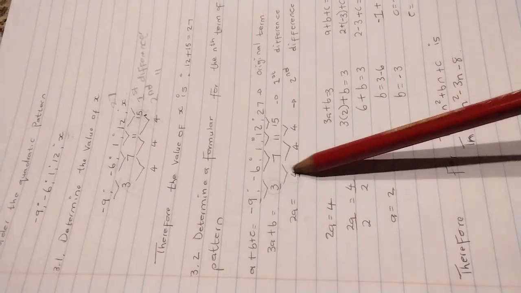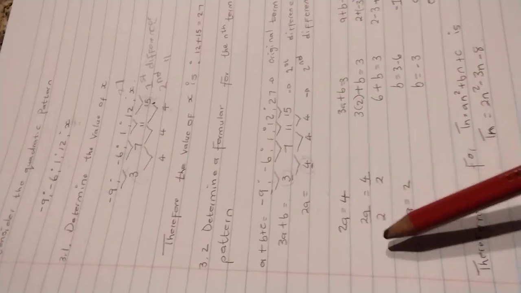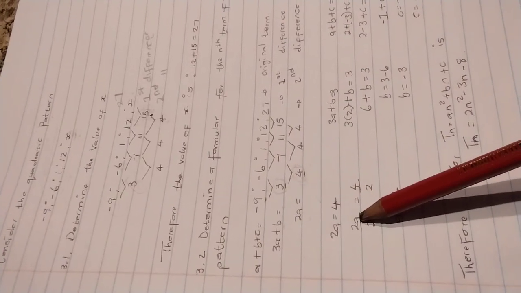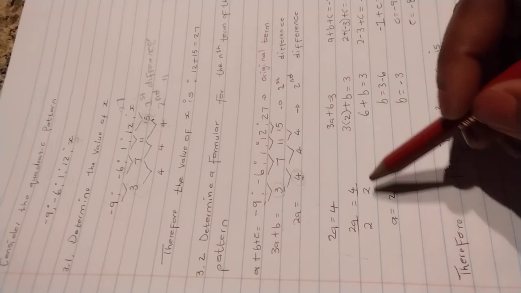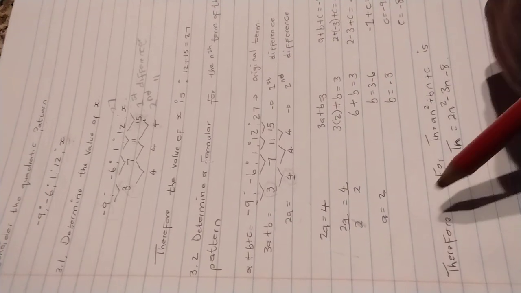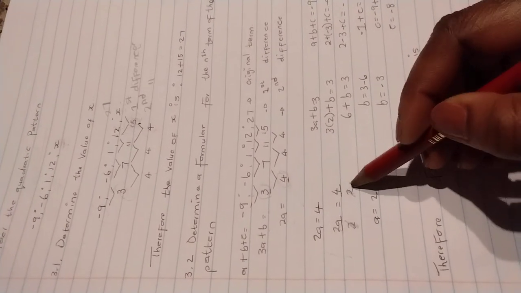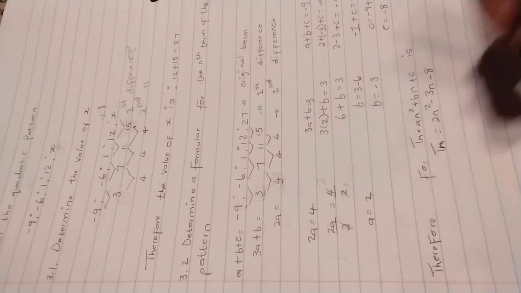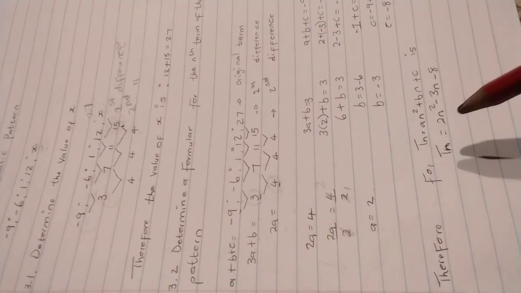So the 2a right here equals 4, which is the first term of our second difference, which is just constant for all of them, okay? So it equals 4. To make a the subject of the formula, we need to divide both sides by what? By 2. This one and this one will automatically cancel out, and then a remains. a in here goes once, and in here it goes twice, okay? So our a equals 2.